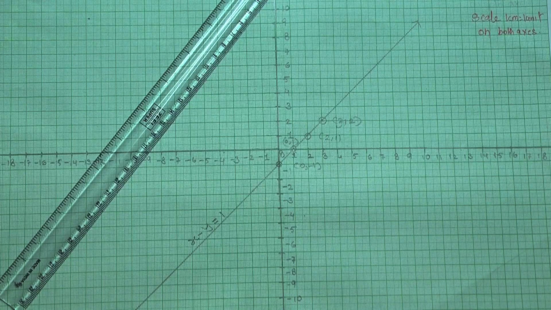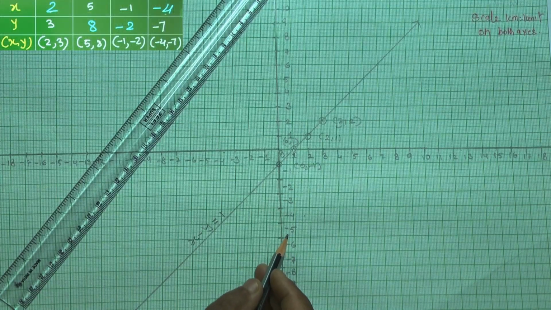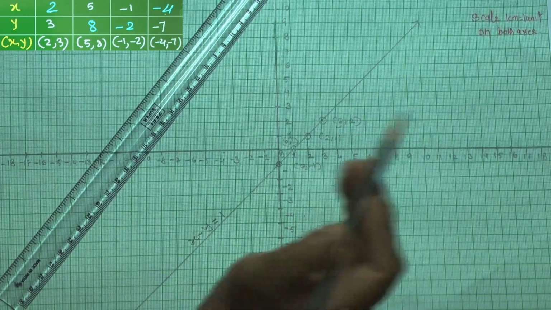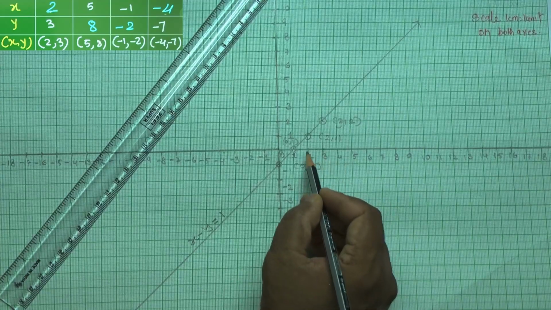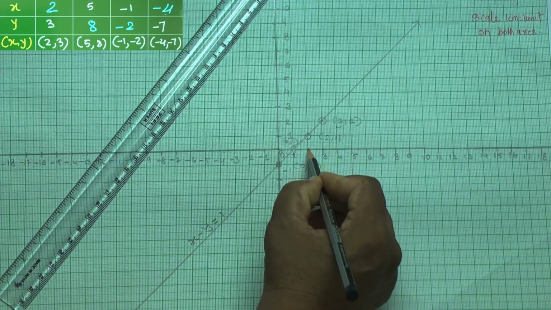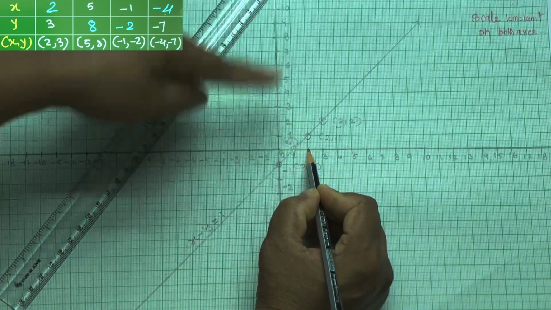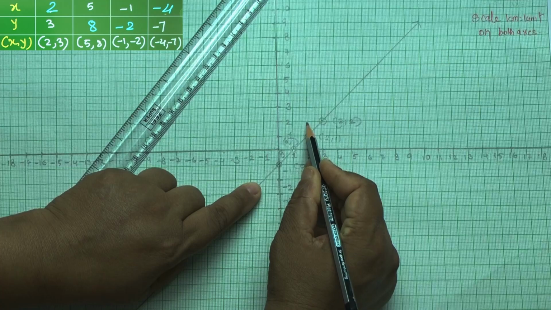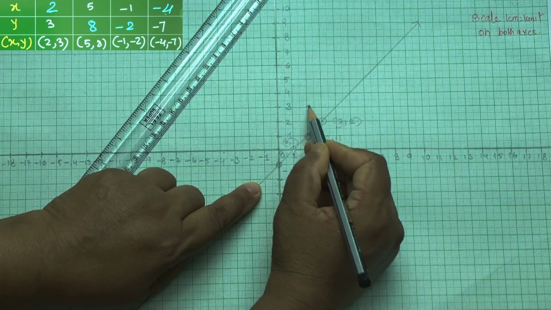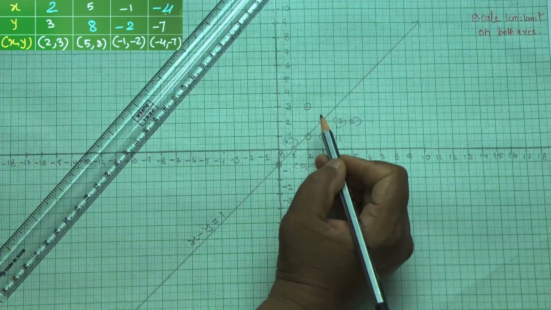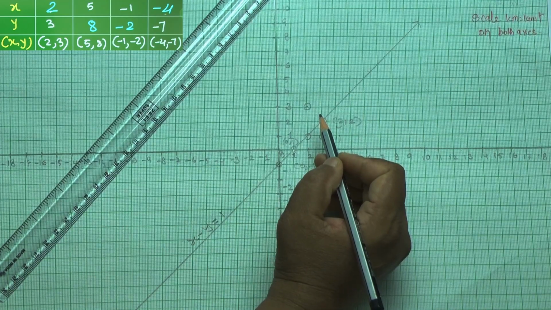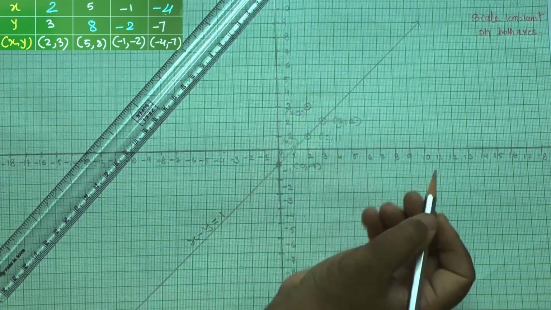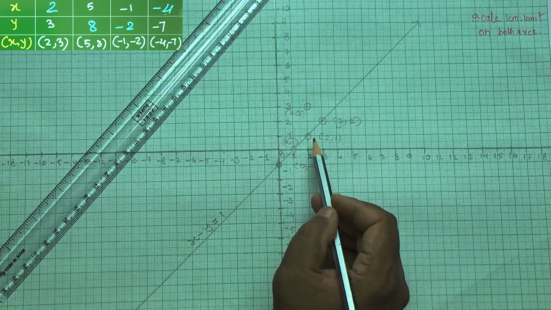Next line is 5x minus 3y is equal to 1. So, for 5x minus 3y is equal to 1, first coordinate is 2, 3, children. 2 on x axis and plus 3 on y axis. So, plus 3 means I will move up 3 steps. So, from 2 I will move 1, 2, 3. So, this is my first point, that is 2, 3. Next point is 5, 8.